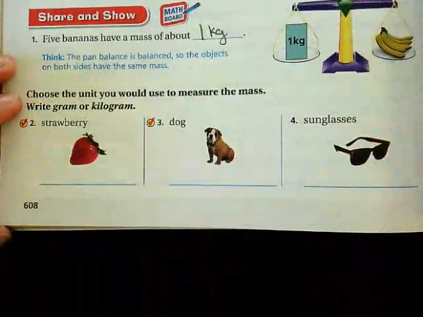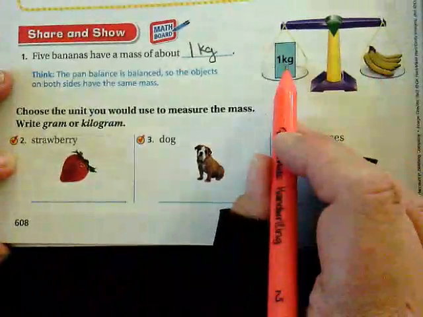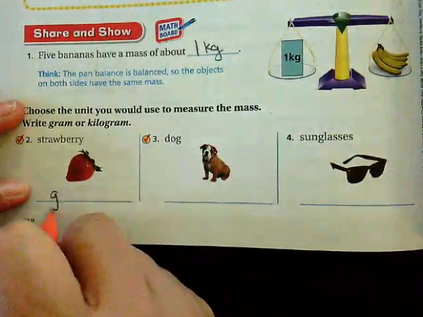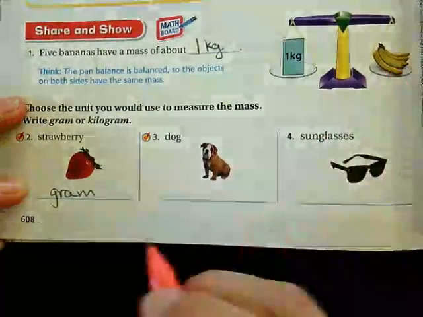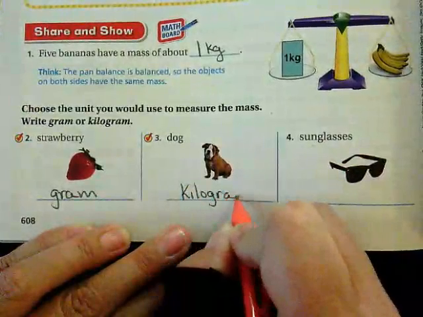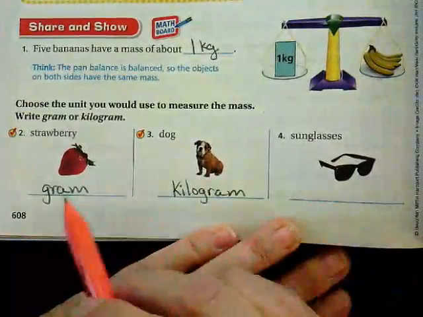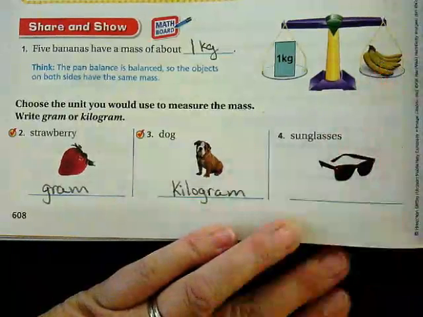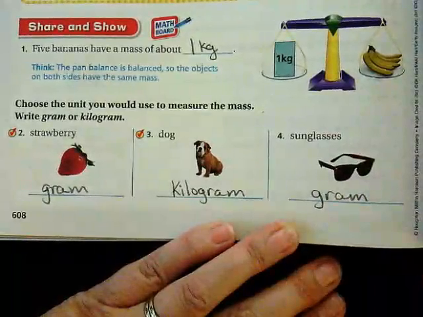Choose the unit you would use to measure the mass. Write gram or kilogram. Well, if I'm measuring a strawberry, it weighs less than 5 bananas, or has less mass than 5 bananas. So I'm going to say use a gram. A puppy probably has more mass than 5 bananas. So I'm going to say this one is definitely kilogram. And then I have some sunglasses. Sunglasses probably have more mass than a strawberry, but less mass than a puppy. Definitely less mass than 5 bananas. So I'm going to go with gram. I would use a gram.